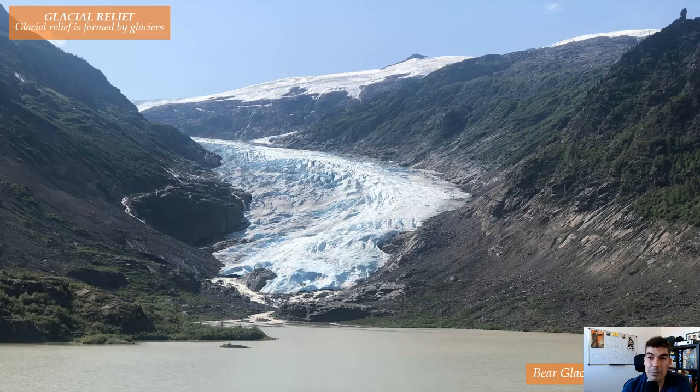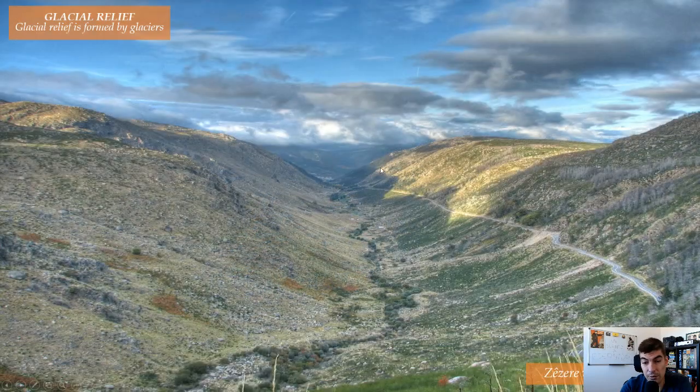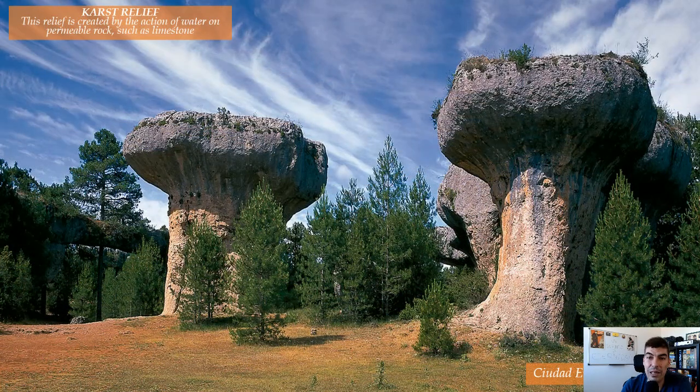Also, we have another type which is the glacial relief. The glacial relief is the one formed by glaciers. The glaciers are these big amounts of ice that move from the top to the bottom of the mountains, okay? And the movement of the ice also erodes the mountain below them. This is the result of a melted glacier, okay? Which is called a U-shaped valley. Here, some thousands or millions of years ago, there was a glacier, okay? This is the result.